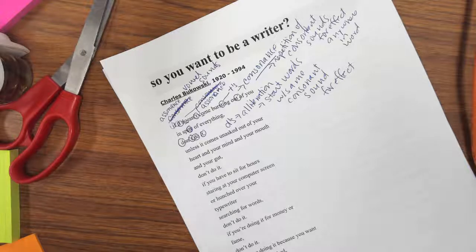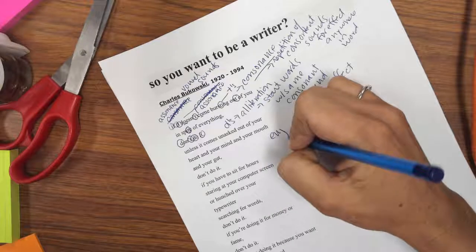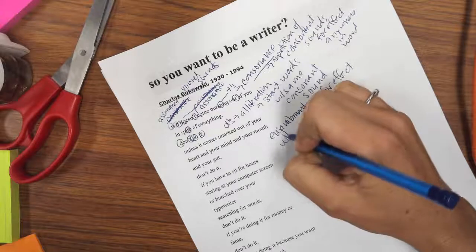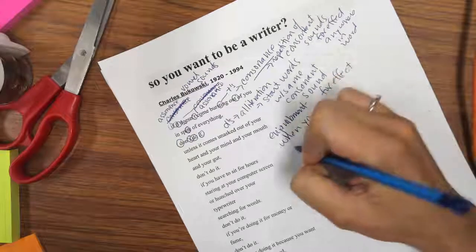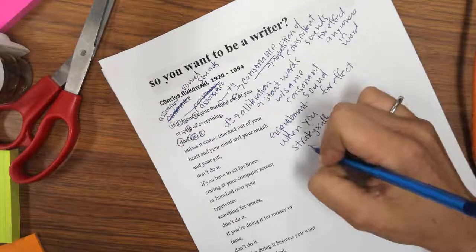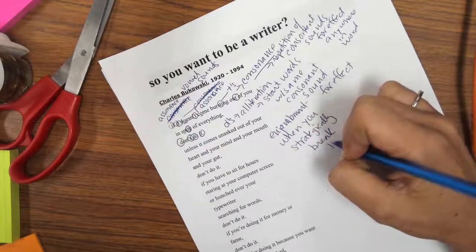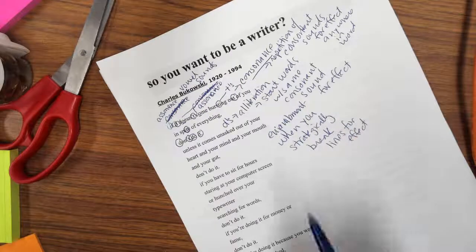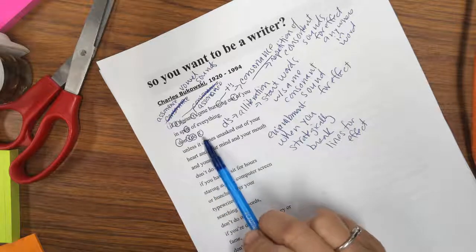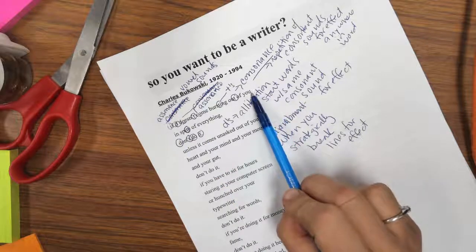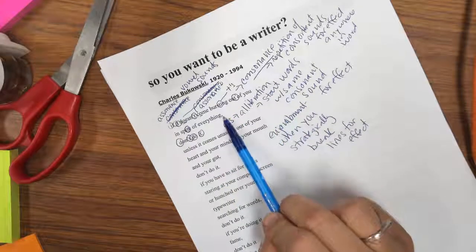Okay, so the last technique that I want to review with you would be enjambment. And enjambment, if you remember from Creative Writing 1, is when you strategically break lines for effect. So here, the sentence actually ends with this period. However, if you notice, Bukowski chooses to break lines after you and break lines after everything.